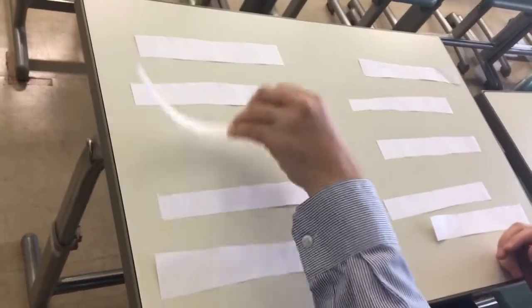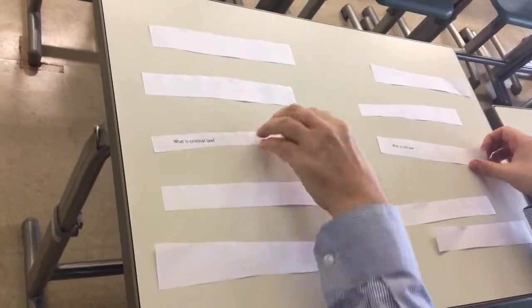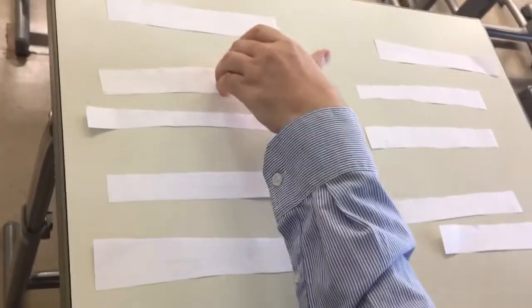So I pick one: what is criminal law, and I look for my answer. What is civil law? They don't match. What I'm looking for is a definition of that. So not only have I got to remember where these are, but I've also got to know the answer, what criminal law is. Okay, so I find another one. A judge and jury, you can read that. Does that go with that? No. Again, I'm going to have to remember what they are.